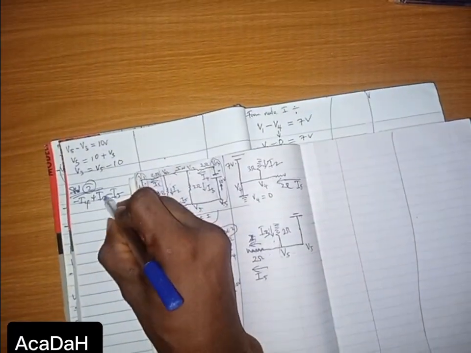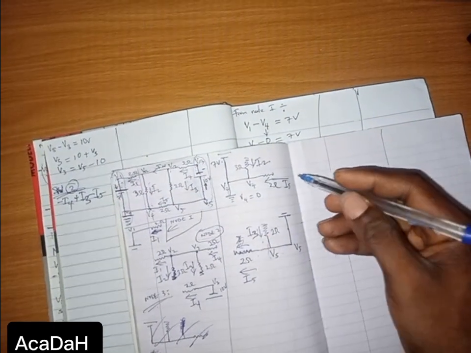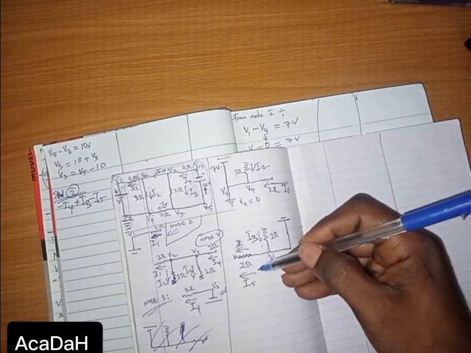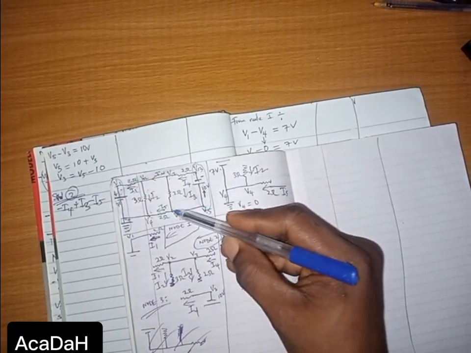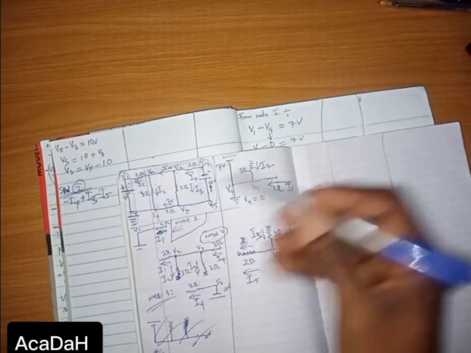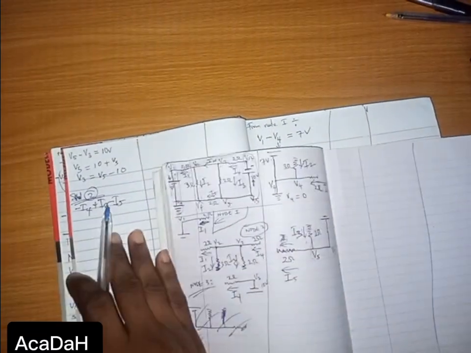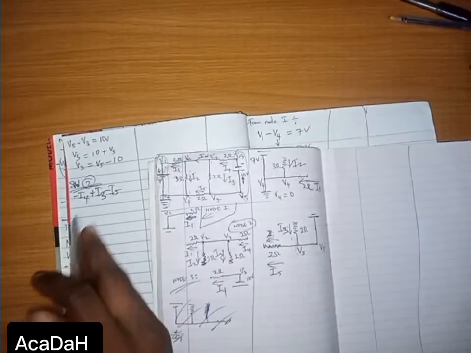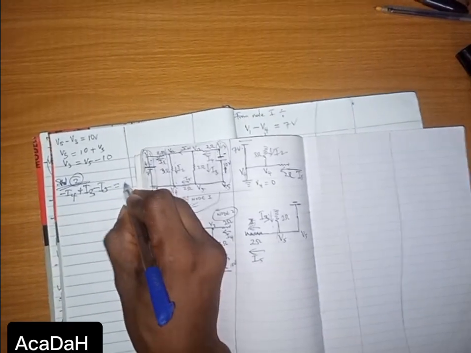So I3 is entering, then I5 is leaving. It's important that we don't make mistakes, because a small mistake and you get everything wrong. So everything equals 0.